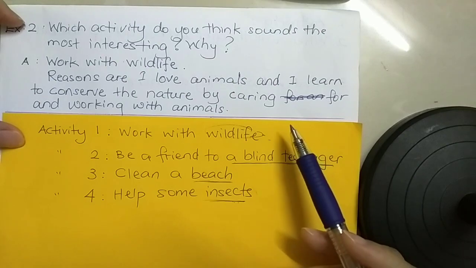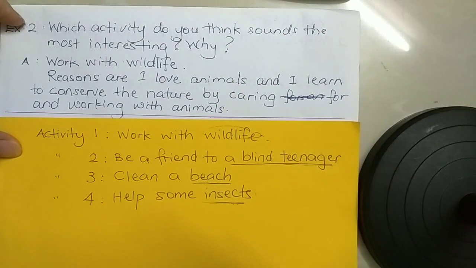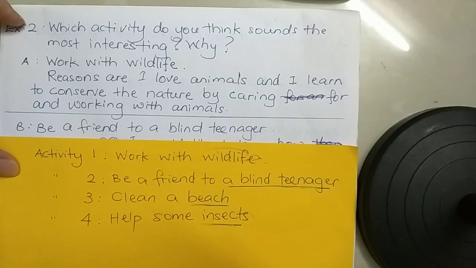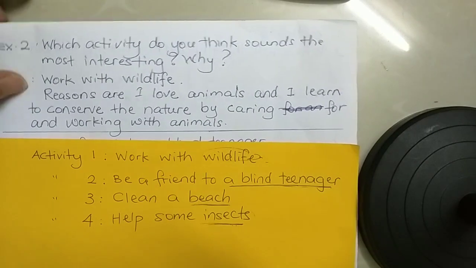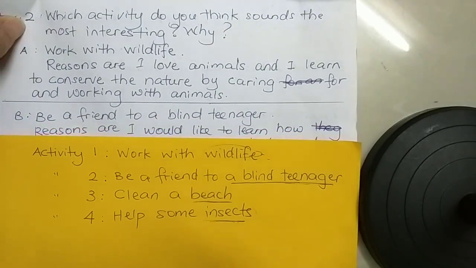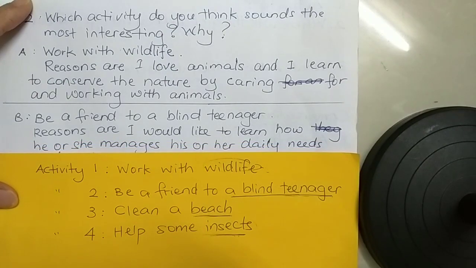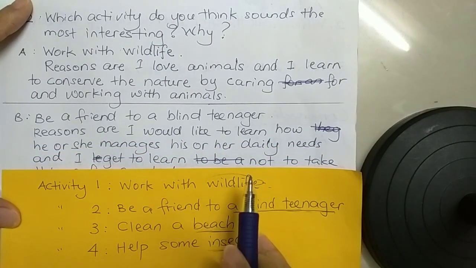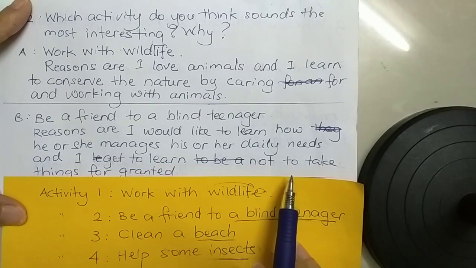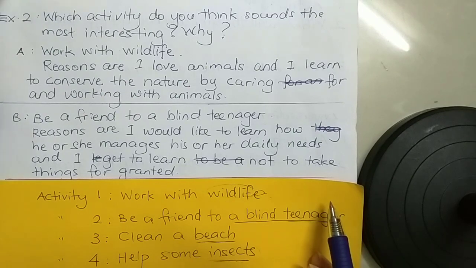So simple, right? And for the next one, if you prefer to be a friend to a blind teenager, which you feel is the most interesting, well, for me, my reasons are I would like to learn how he or she manages his or her daily needs, and I get to learn not to take things for granted.